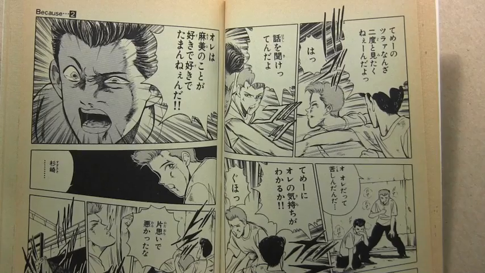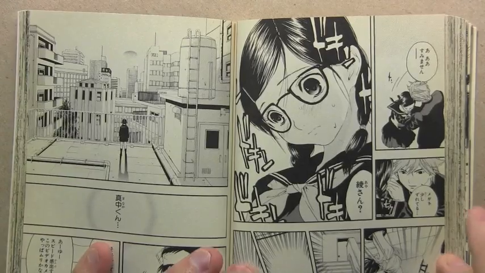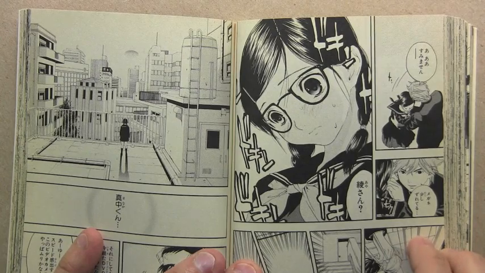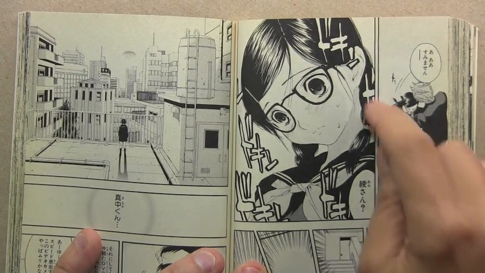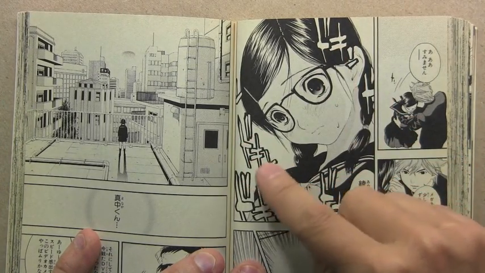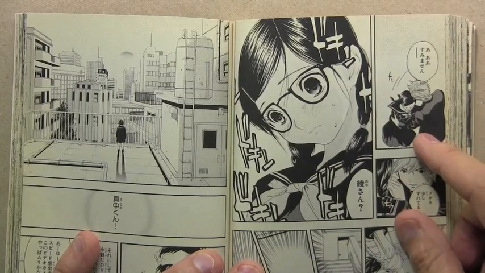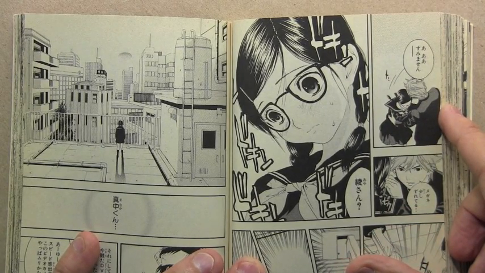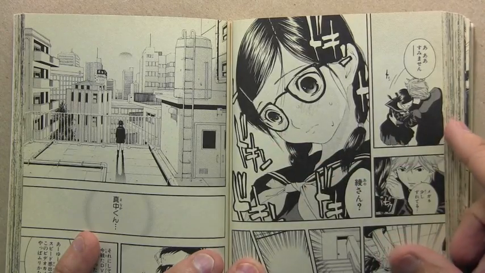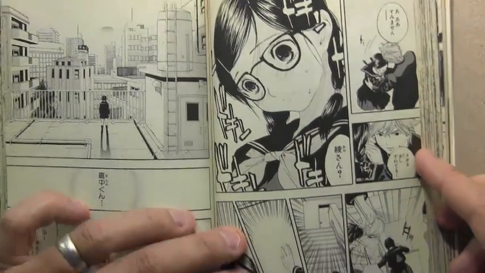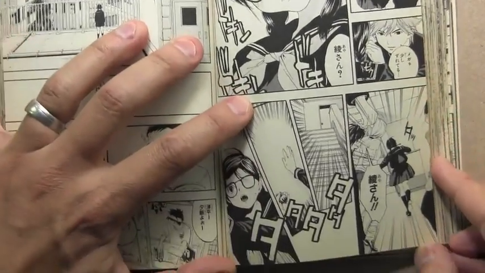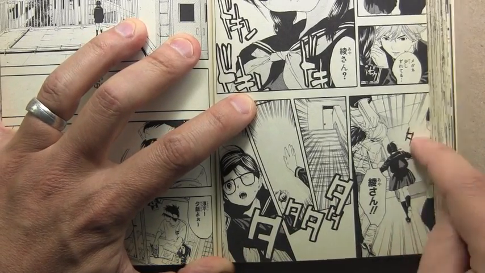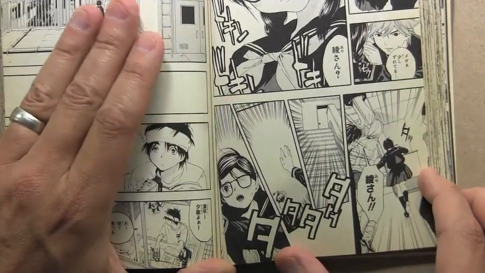Let me go ahead and get a more recent example. All right, I said more recent, but actually this is from 2004, so maybe not all that much more recent. But here we see sound effects for the beating heart, dokin, dokin, dokin. I think a lot of American comic artists would never include a sound effect for the heartbeat of a character. And as I was saying, you're seeing sound effects throughout the page, all over, ta-ta-ta-ta-ta, all these different sound effects. And almost every panel has some sort of sound effect.